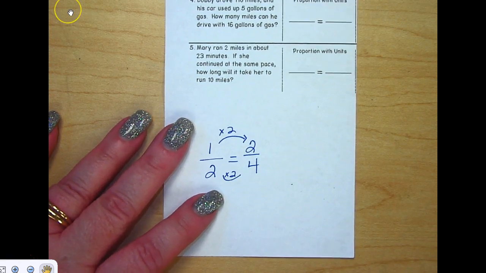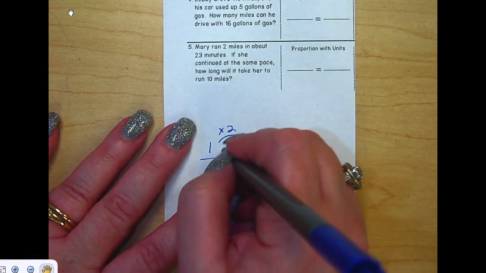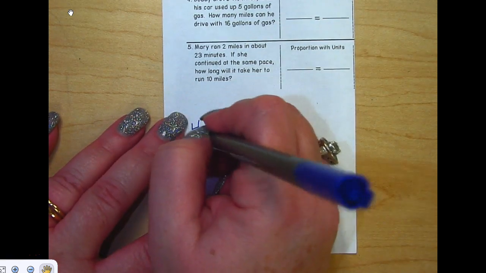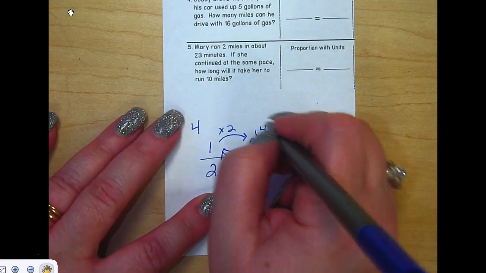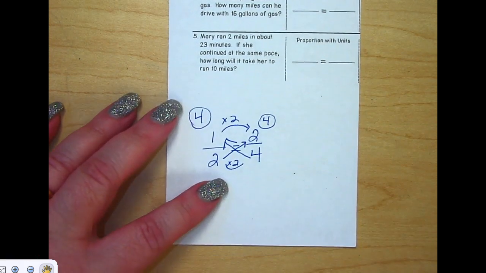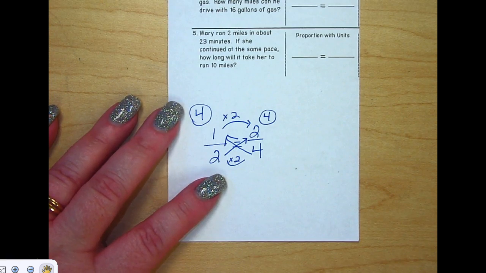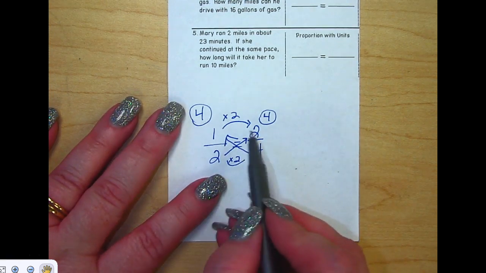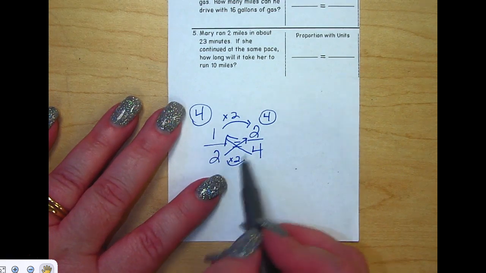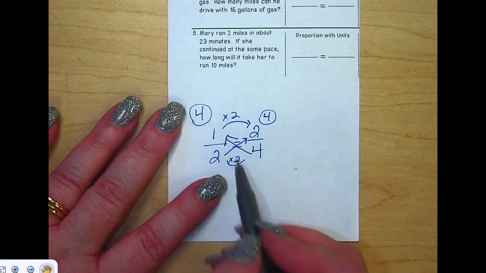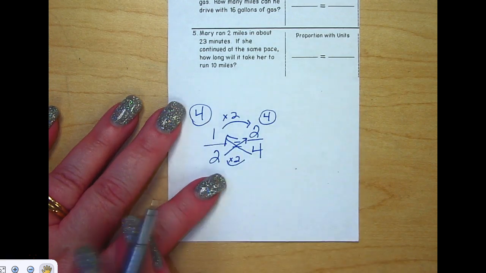Could you also cross multiply to prove two things are proportional? Yes, I could say 1 times 4 is 4, and 2 times 2 is 4. And when you cross multiply, if you get the same products, they are what? Proportional. Okay, so if you multiply the numerator and denominator by the same number, they're proportional. If I divided the numerator and denominator by the same number, they're proportional. Or if you do cross products and you get the same product, they are proportional.